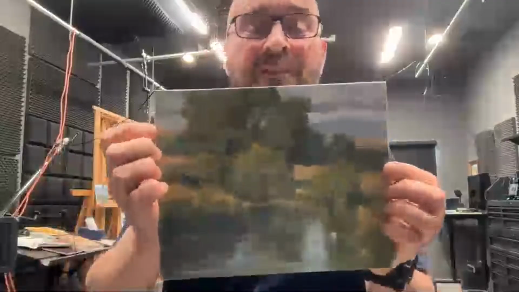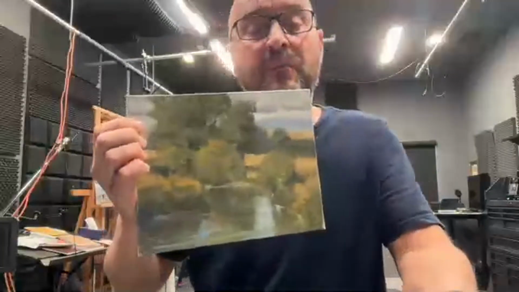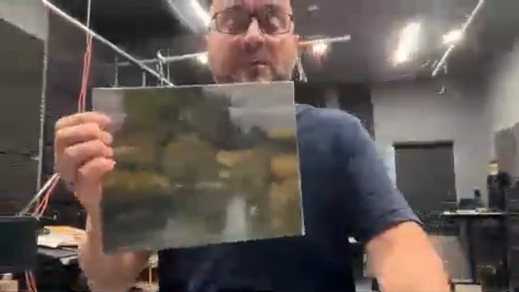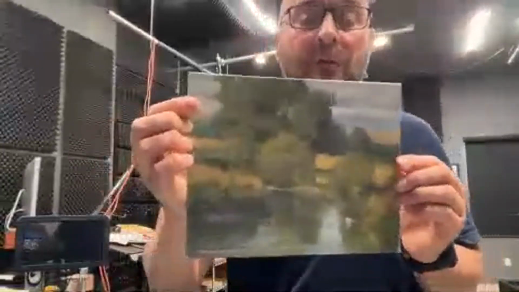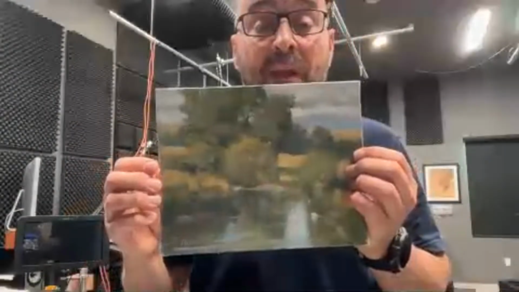This is another good example too of values. Now you might not see it. I'm trying to put it where you can see it with the light better. But again, the tree in the foreground is lighter in value than the tree in the back. Now sometimes it's not the same. I mean, it's not as obvious. But there is also a value difference, and that's up to you to push those values.